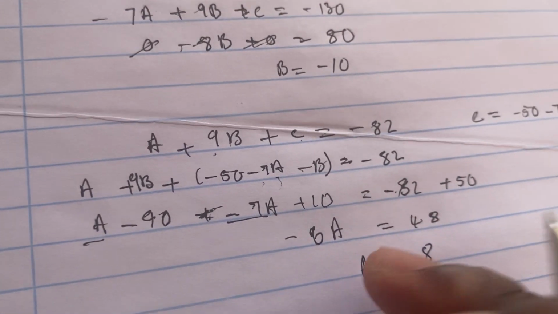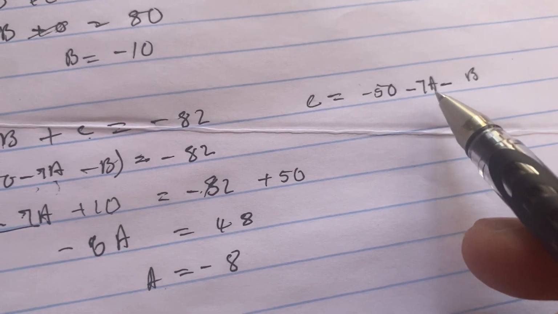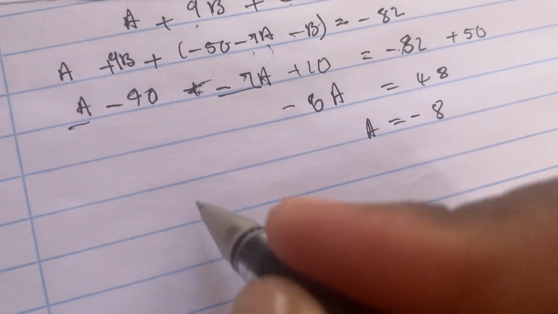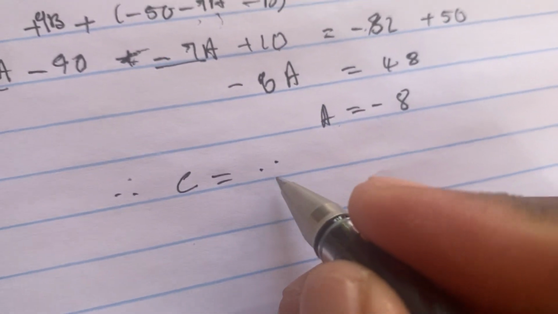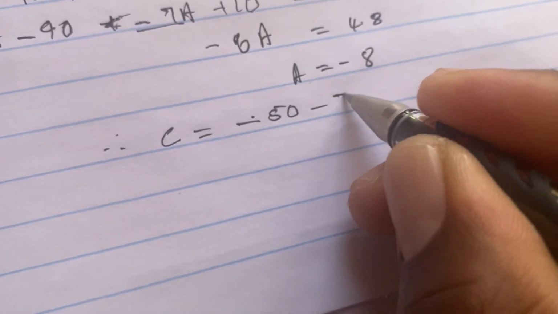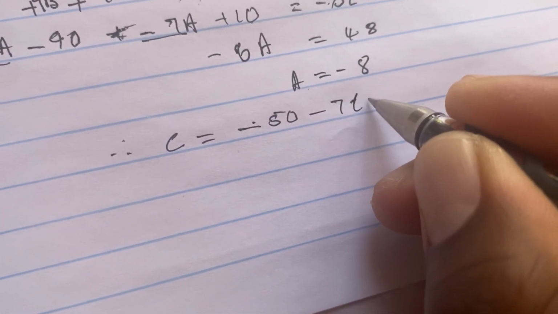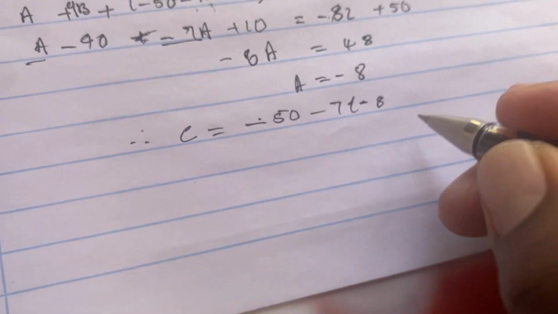Okay, now you have A, B. You're looking just for C. C you can get, but just substitute it in there. So you have 8 and B. So C equates to negative 50, negative 7 times negative 8, which is just there.